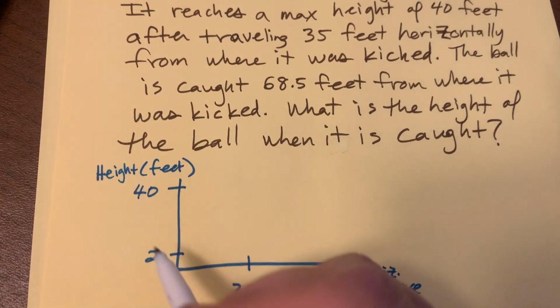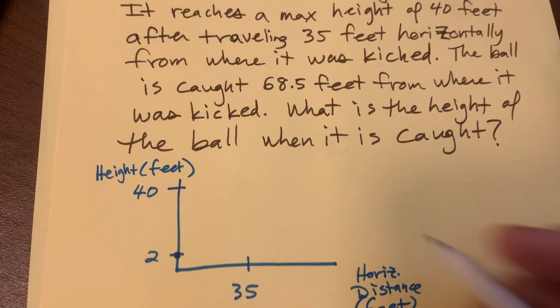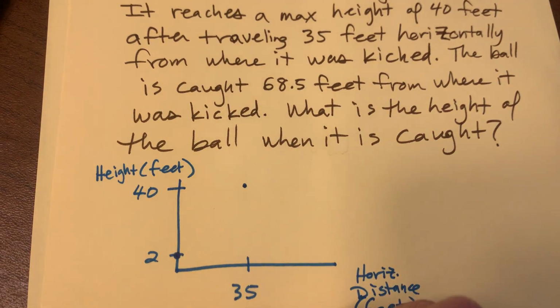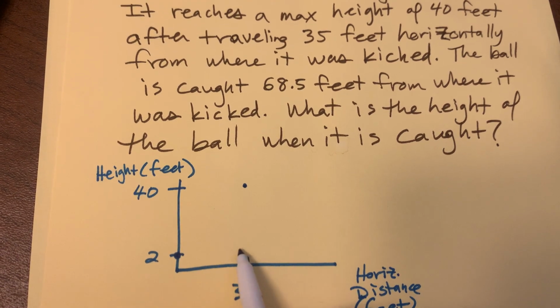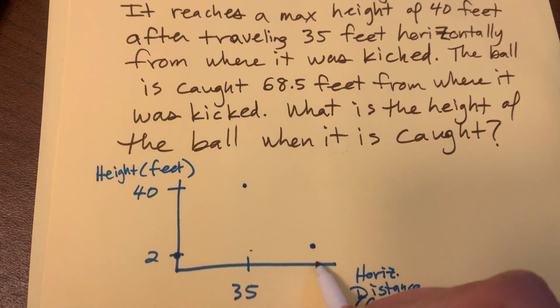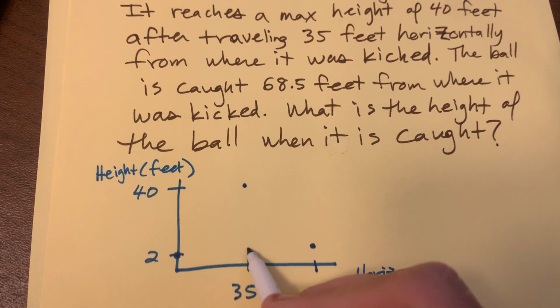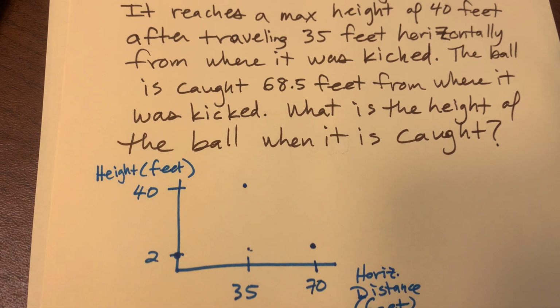So if we do a quick graph of this thing, I know (0, 2) is my y-intercept. I've got a max up here at (35, 40). And remember, there's that symmetry. So if this distance over this way is 35, I'm going to go another bit of it over here. So from this 35 to over here, another 35 is going to end me up over at 70.